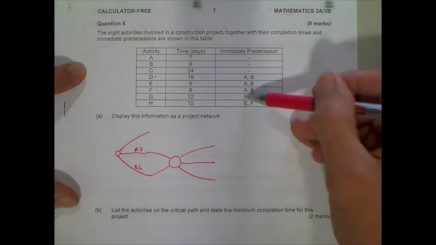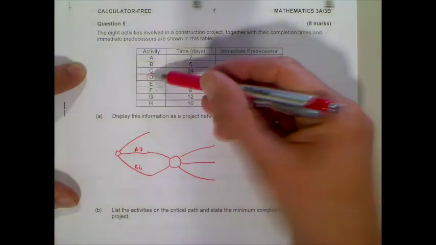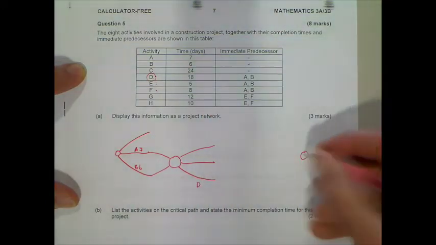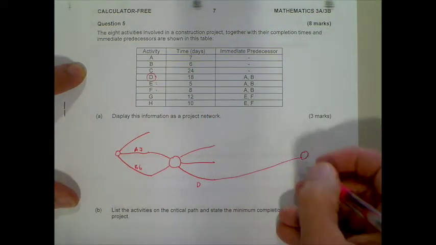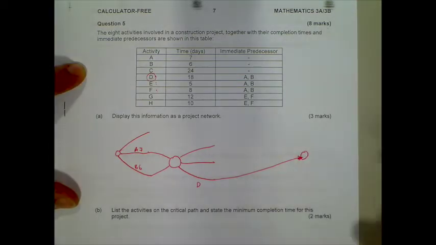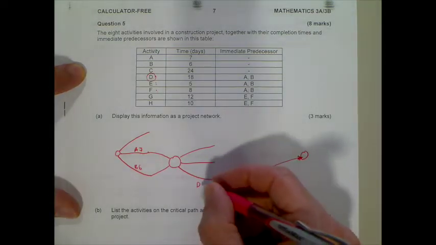So A and B finish, we've got 1, 2, 3 activities. That is D, E, and F. So E and F have to finish as well before G and H can start. So we can see that D has to go straight to the end.